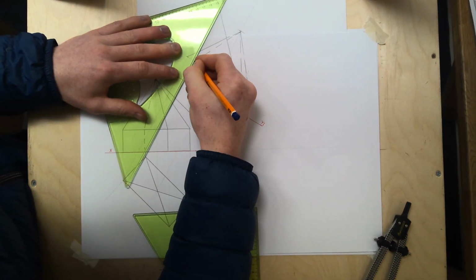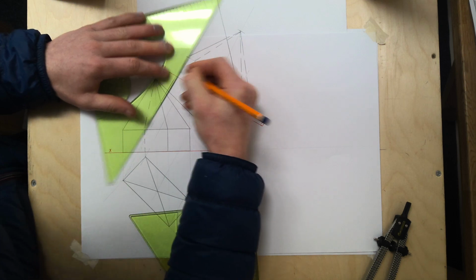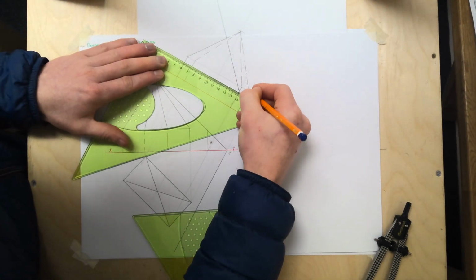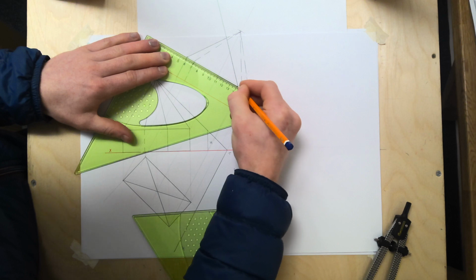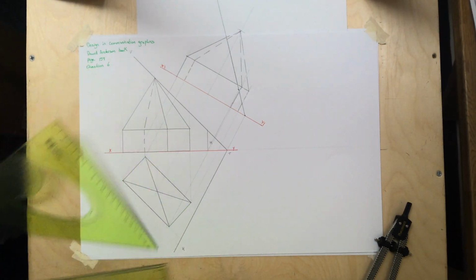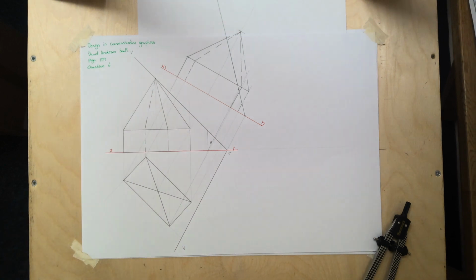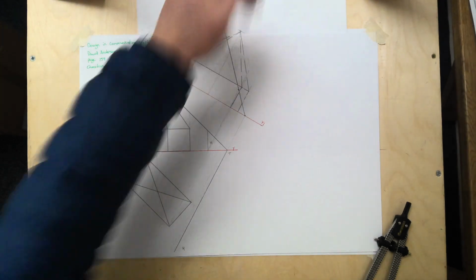This line here is dotted because it's at the back of the object. This line's full. And this dot to there, and then full across to there. So that's drawn in there now, the plan and the elevation of it, and the auxiliary elevation showing us the cut as an edge view.